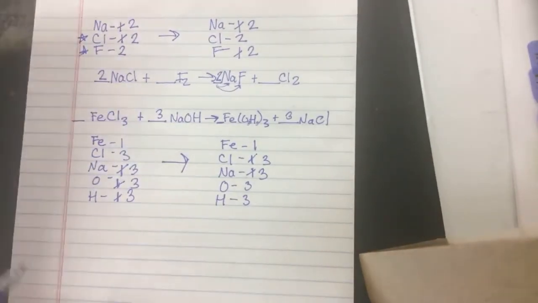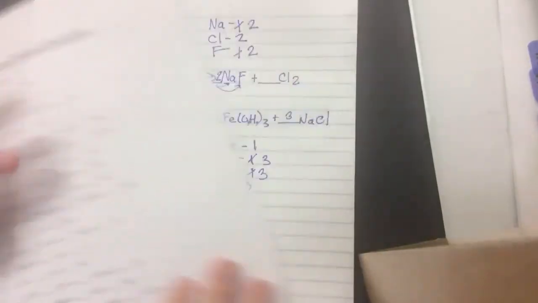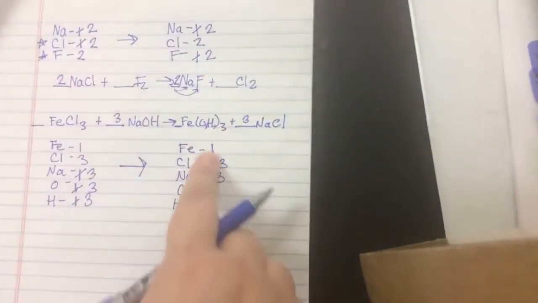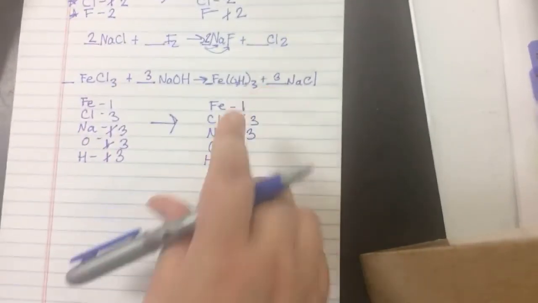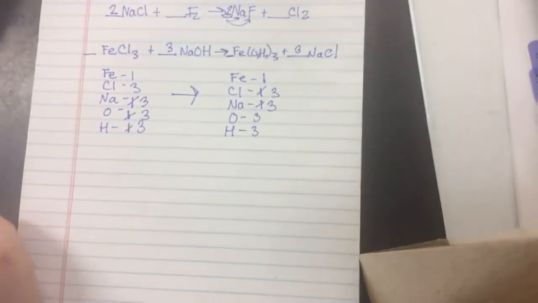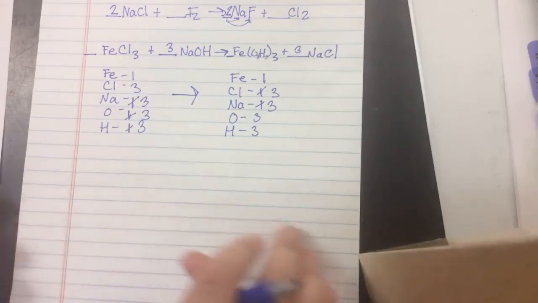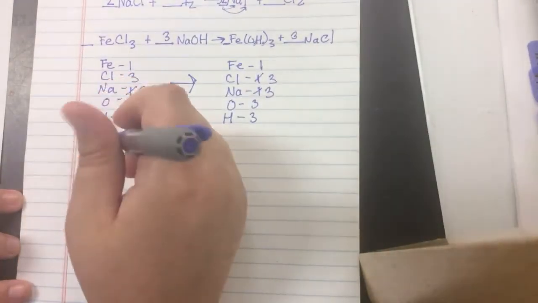On your worksheet, you should have a 3 in front of the sodium hydroxide and a 3 in front of the sodium chloride. Make sure each time you do a problem, you write it out. It is not easy to do these in your head. Let's do one more just to make sure we have it. And then the rest is up to you.